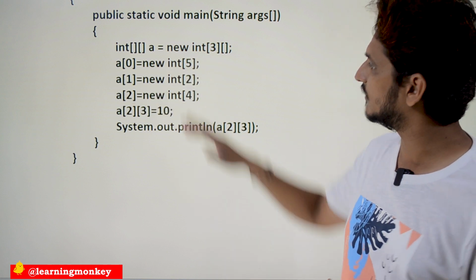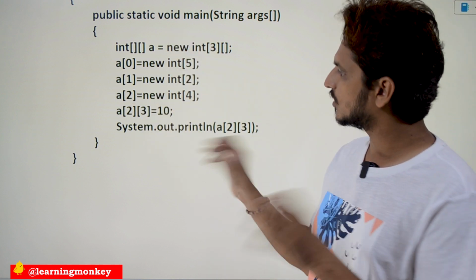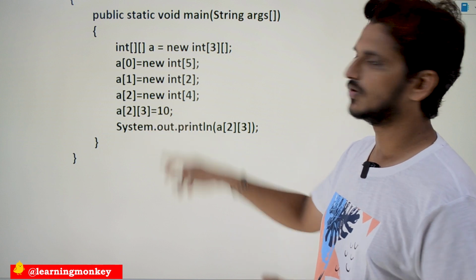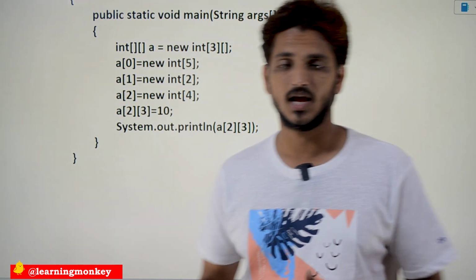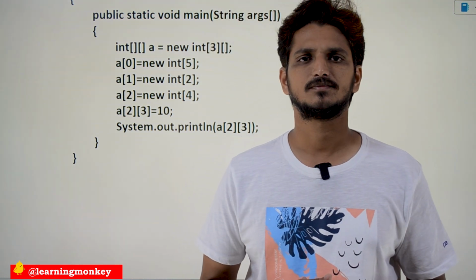This is how we can define it, and we can store values: a[2][3] is equal to 10, System.out.println(a[2][3]). This is how we can access the elements and store the elements.